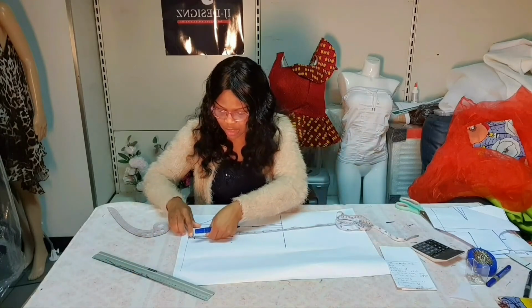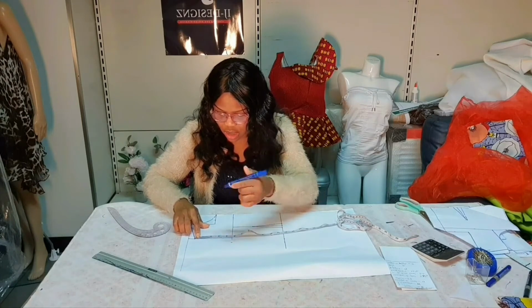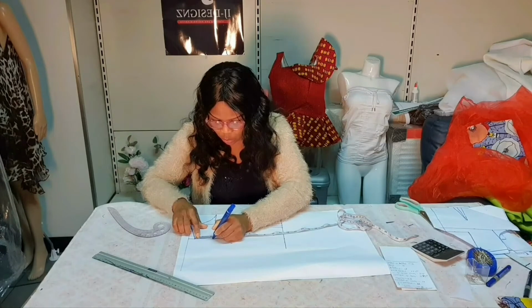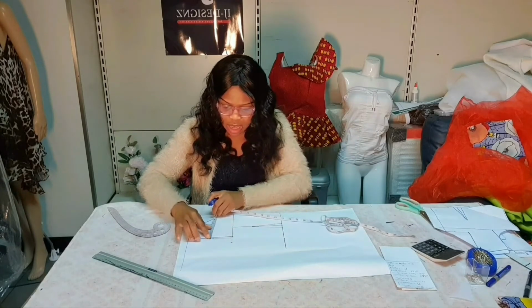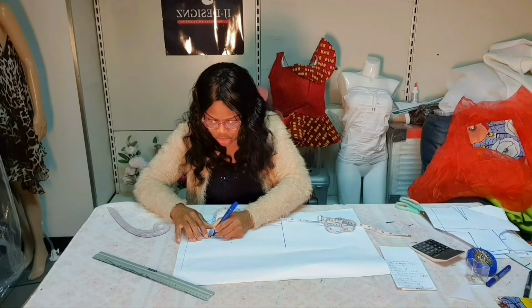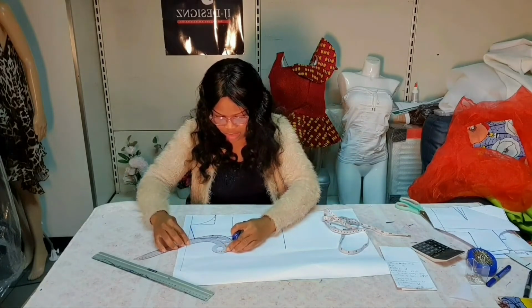Since we have come down by 3/4 inches, what is left for us here is 4.5 inches. 4.5 inches divided by 2 is 2.25. Then we mark 2.25. On that place, we mark 2.25. We came in by 1/2 inch. Then we will connect it to the chest line.